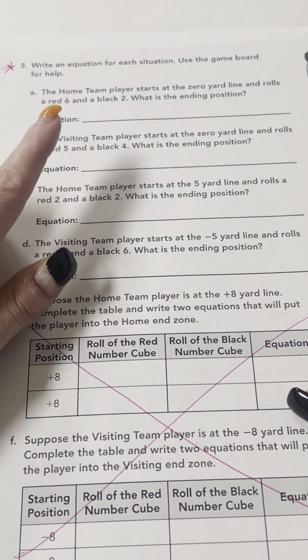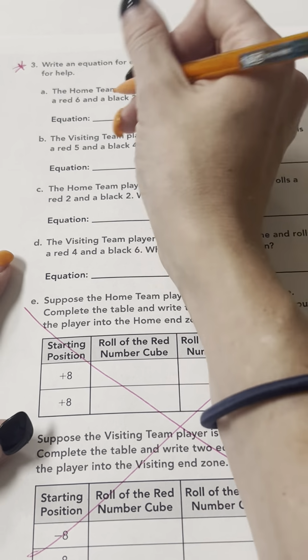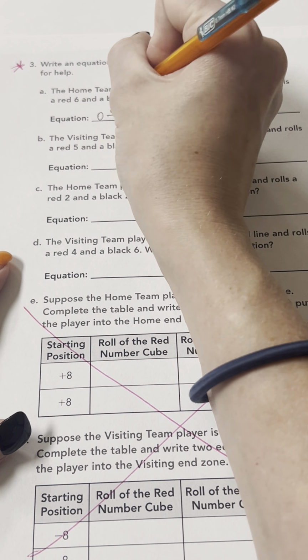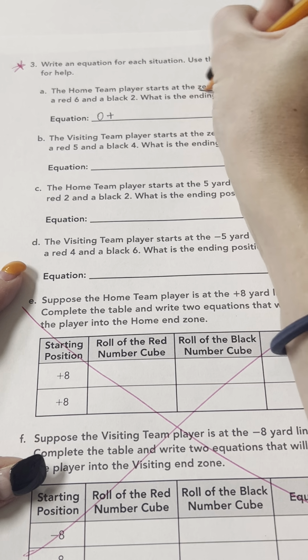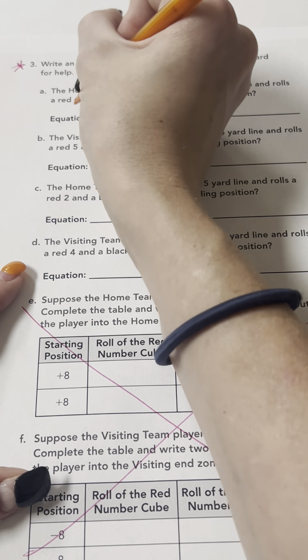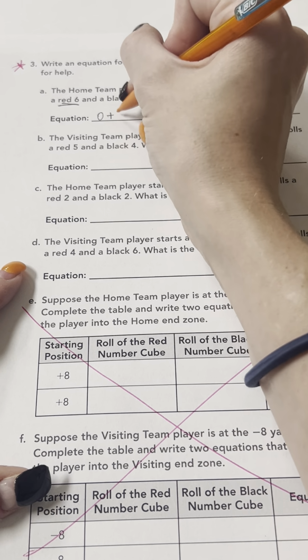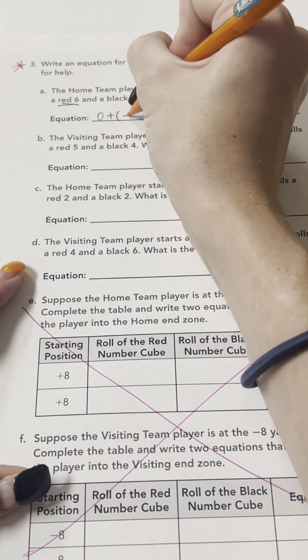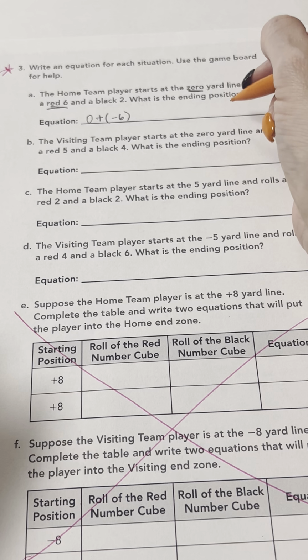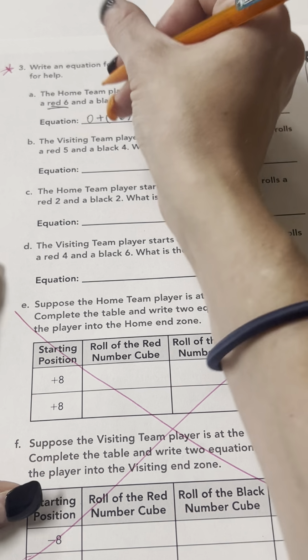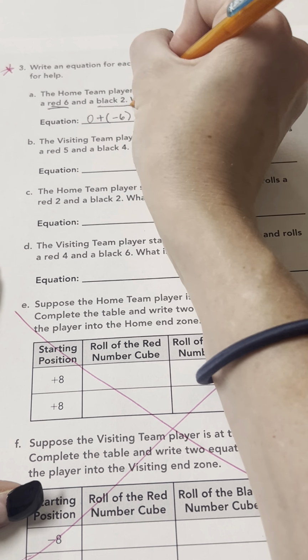The home team player starts at 0, okay? So that's important. They start at 0 and roll a red 6. So red means it's going to be a negative 6, and we're putting parentheses around it so we know which one's negative, which one's positive. Okay, and then they rolled a black 2.